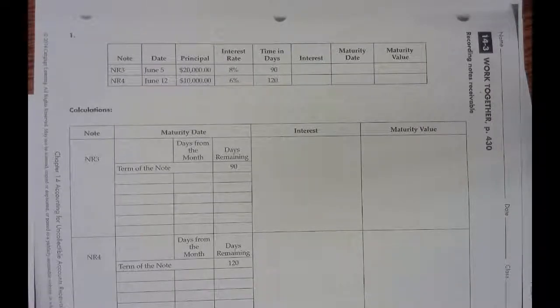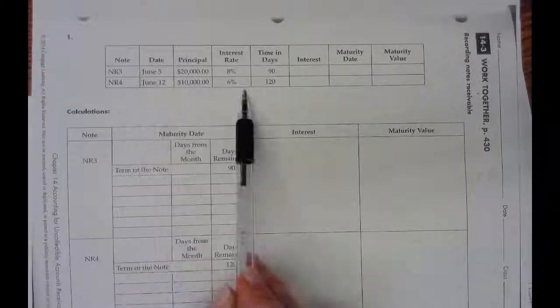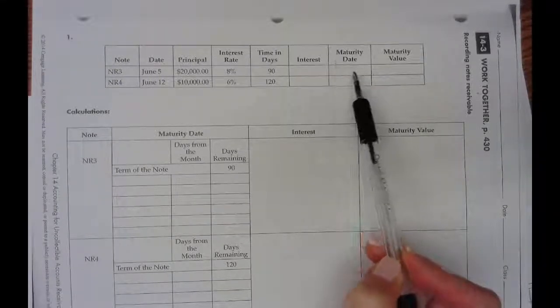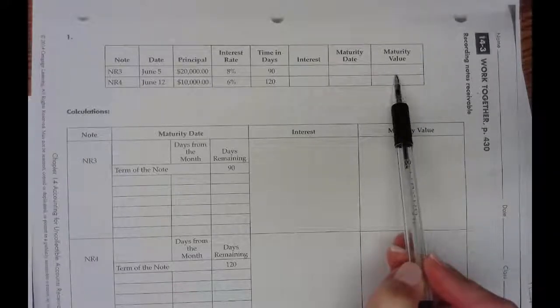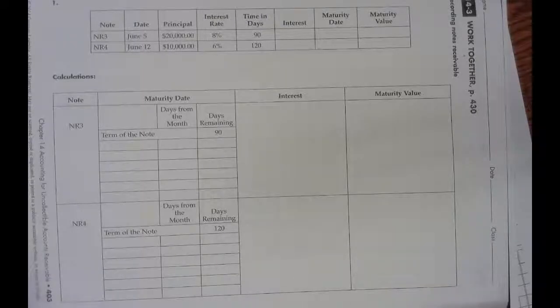In 14.3 on page 430, we're dealing with notes. Specifically in problem number 1, we're given two different notes. We're being asked to calculate the interest on the note, the maturity date or when the note is due, and the maturity value. Down below, we're given boxes in order to do the calculations.